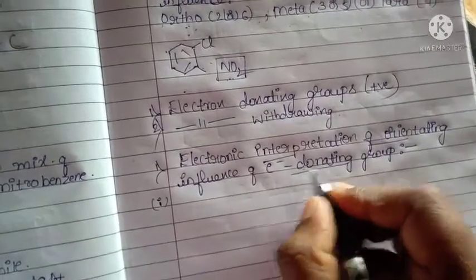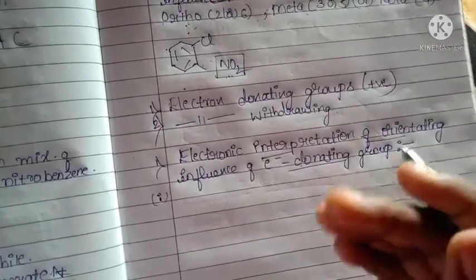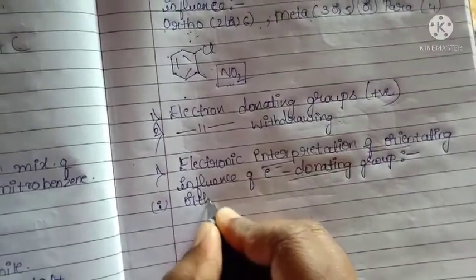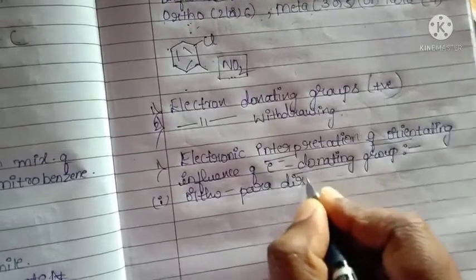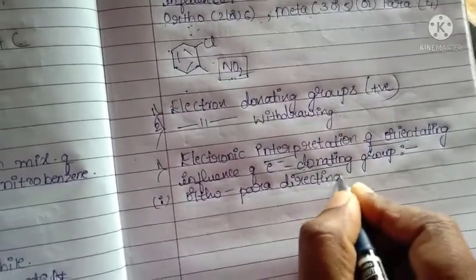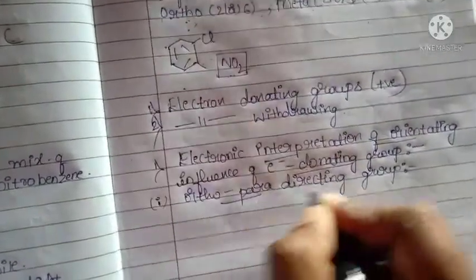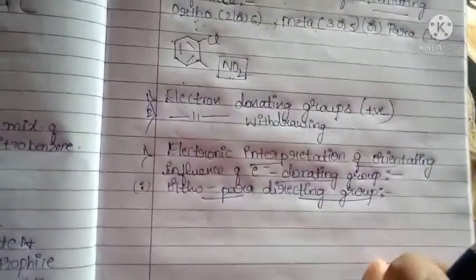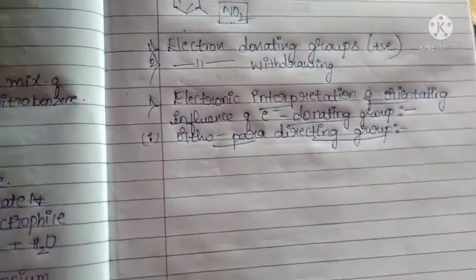This electron donating group is substituted at ortho and para and also meta position. First we have to know about them one by one. First one is ortho para directing group. Ortho para directing group, we have to know about that. Here the electron donating group orients the second electrophile. Okay, this is the second electrophile. Do you know about that?